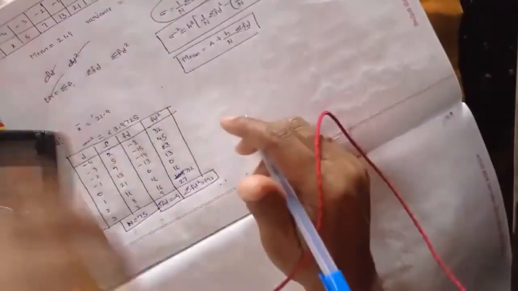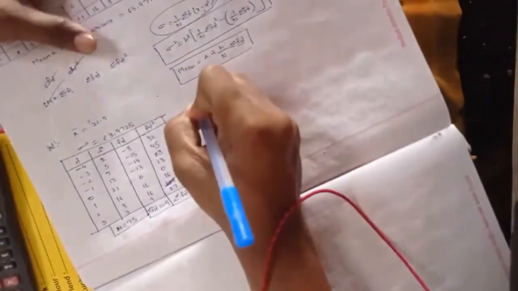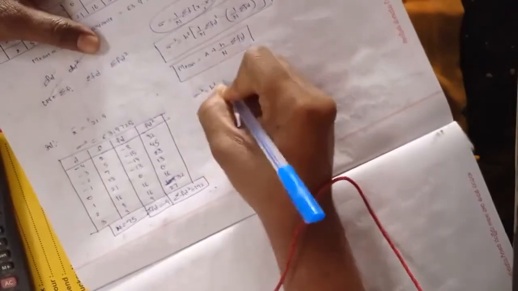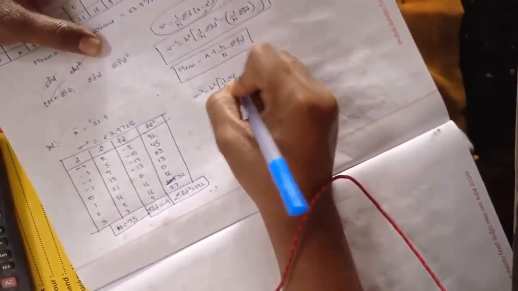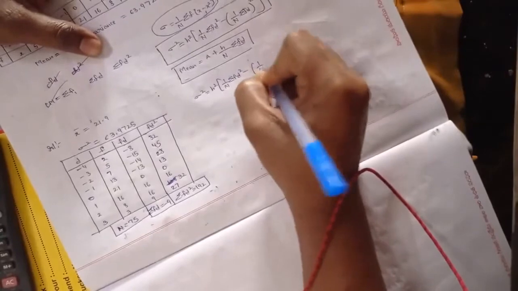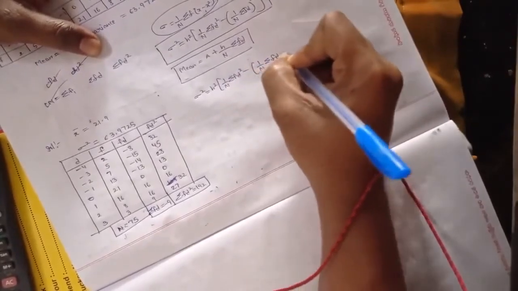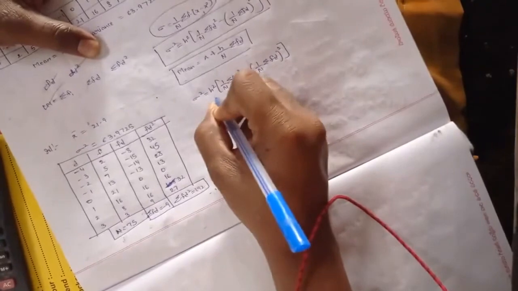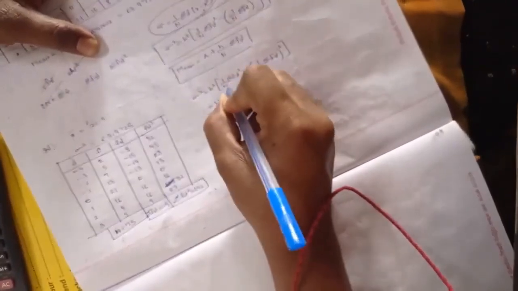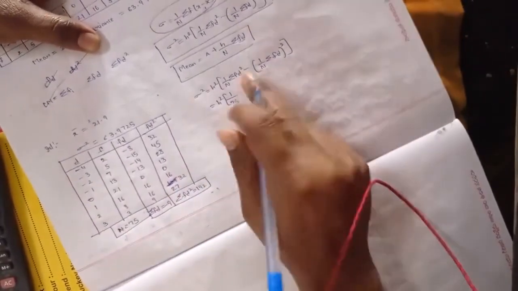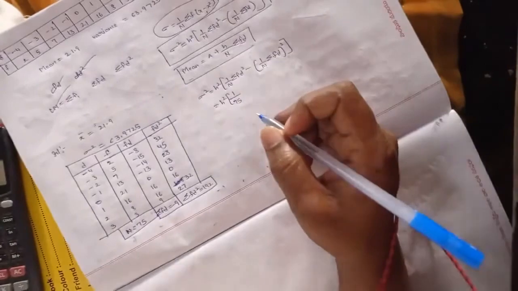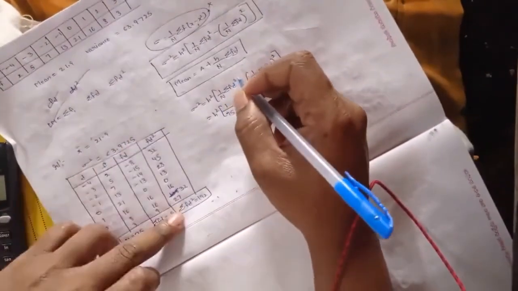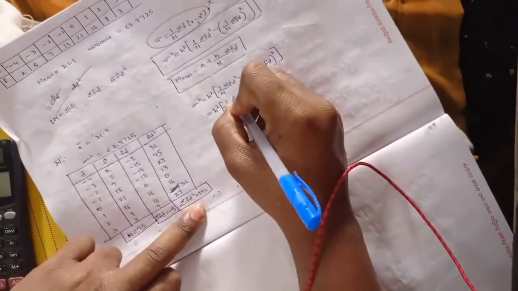So we have calculated the fd square value also. Let us try to solve the problem. Let us find the variance. Variance is equal to h square of 1 by n sigma fd square minus 1 by n sigma fd whole square. So what is h? We don't know h. We have to calculate h. What is n? We got 75. So 1 by 75 sigma fd square, and we have calculated sigma fd square as 192.